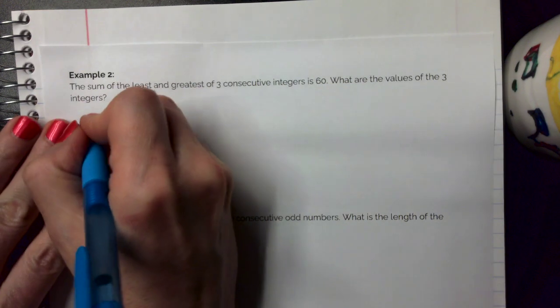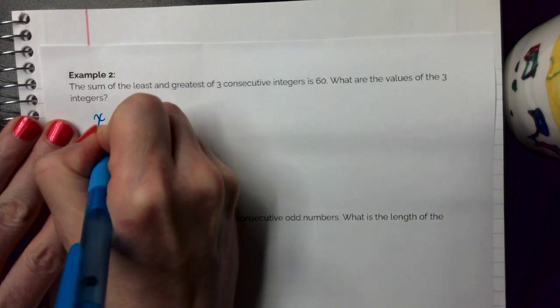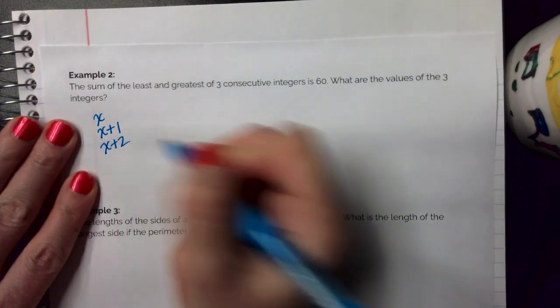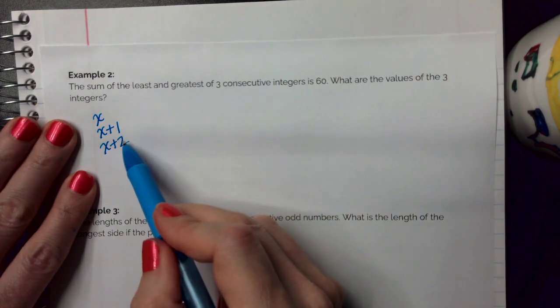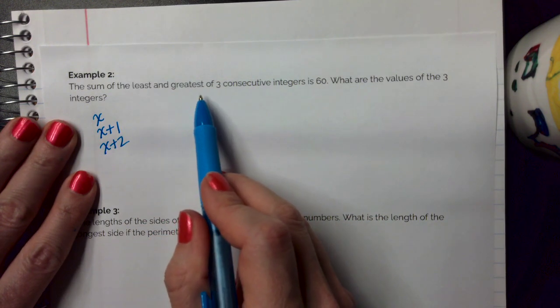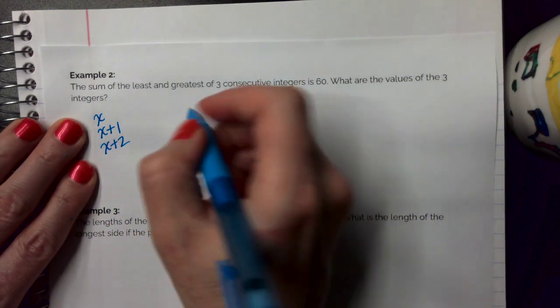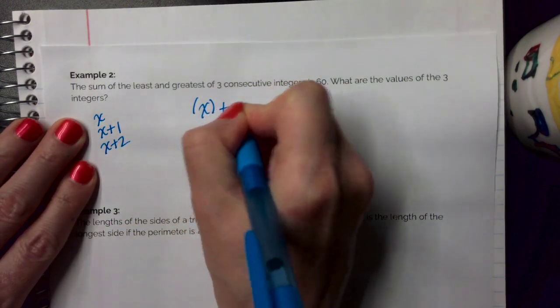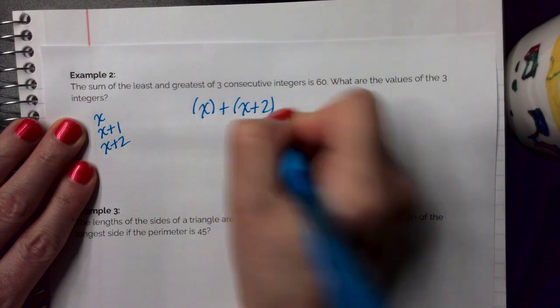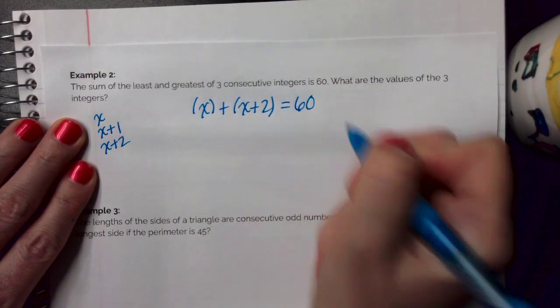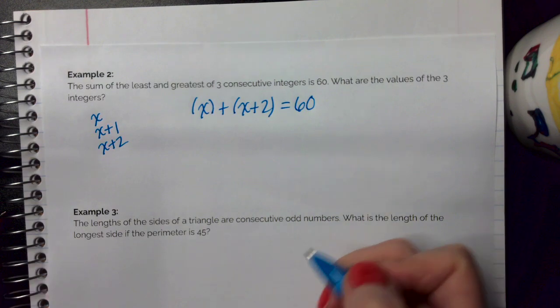I'm going to note those integers again over here. They are unknowns. Those represent the three unknowns. And the sum of the least and the greatest: the sum of x plus x plus 2 is 60. Let's solve for x.